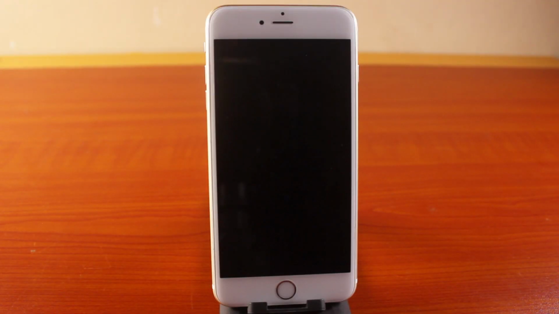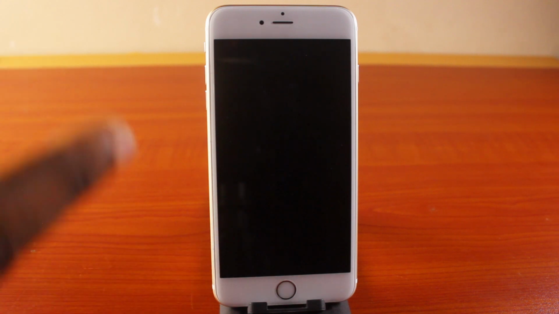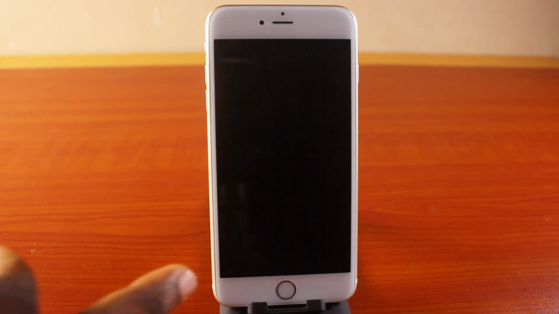Welcome to this new episode, and in today's episode we'll be discussing how to set up iPhone. So if you just get a new iPhone, whether new or used, then you need to set it up from scratch so as to set it up to suit your need.